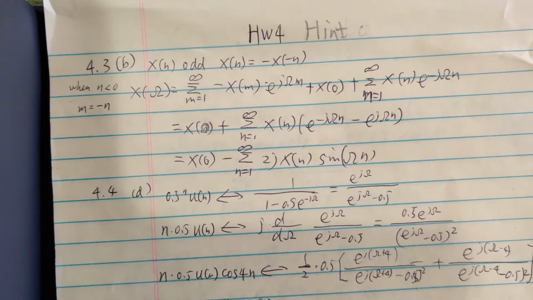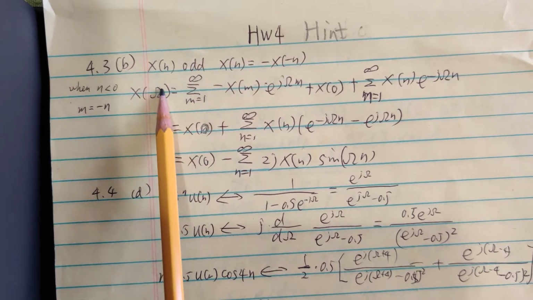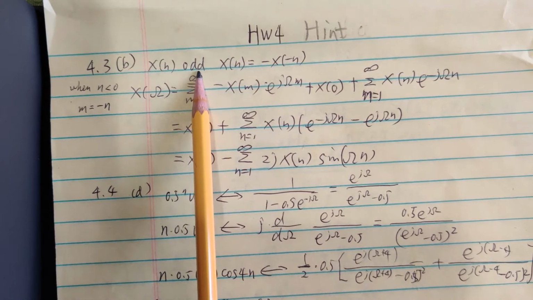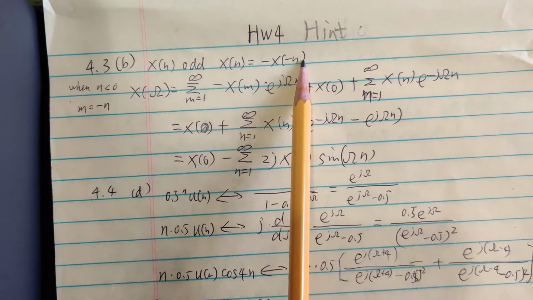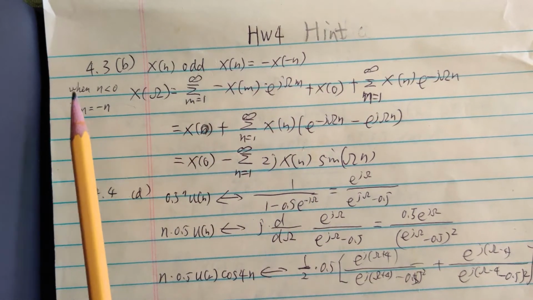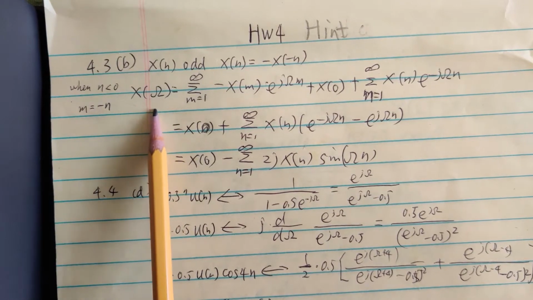Okay, first one is from 4.3. So we use question B as an example. Here we have a signal x[n]. x[n] is odd, so it is odd symmetric. That means x[n] equals minus x[-n], odd symmetric. So we calculate the DTFT like this.